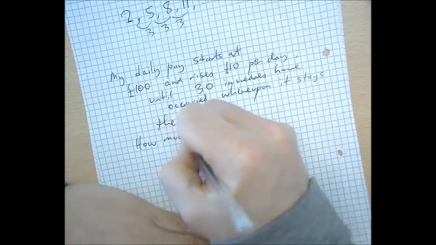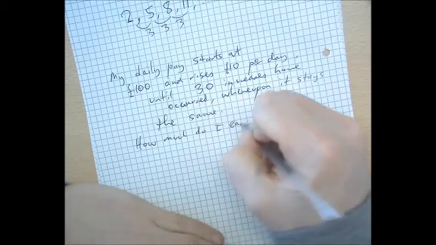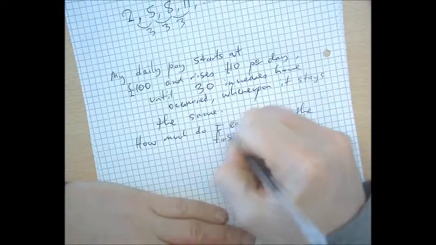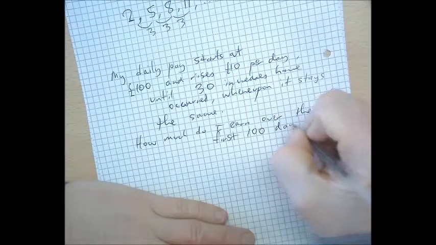How much do I earn over the first 100 days?